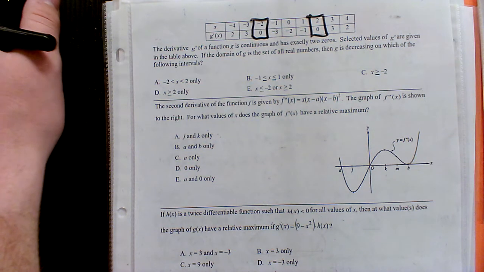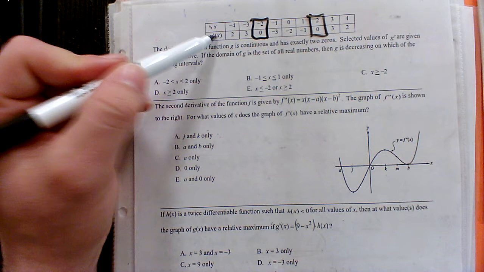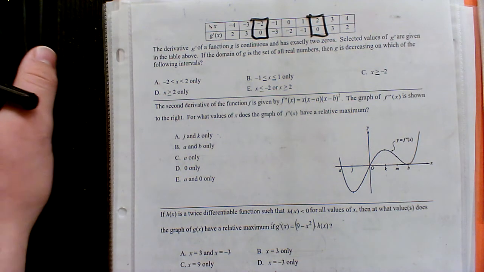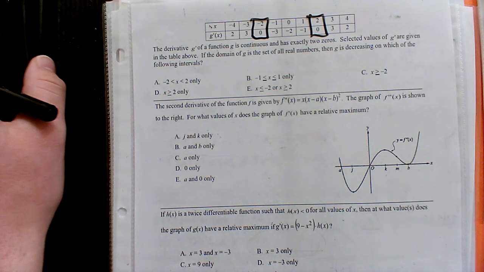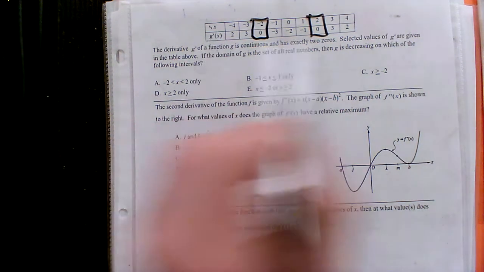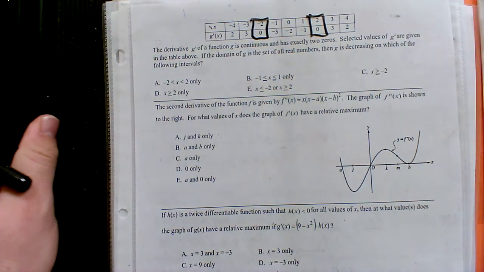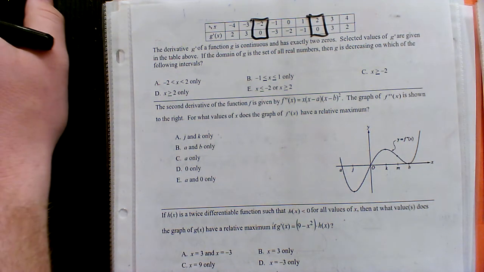Selected values of g prime are given in the table. So we have x values, and these are g prime of x values. If the domain of g is the set of all real numbers, then g is decreasing on which of the following intervals? So again, this is the derivative up here. We want to know from the derivative values given, where do we know that the original is decreasing?